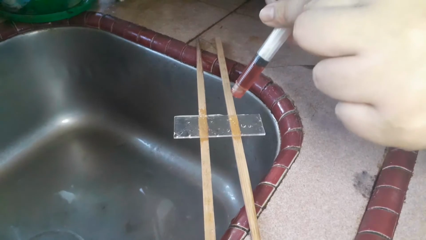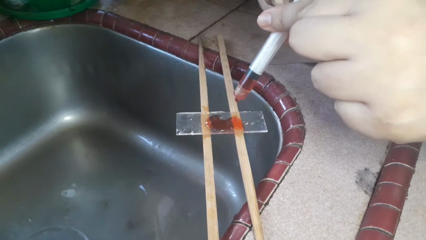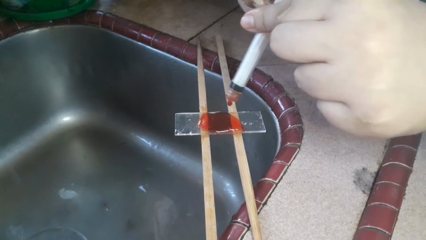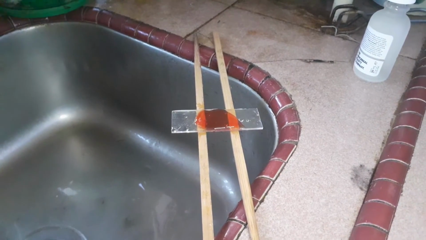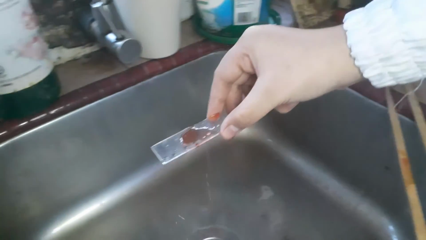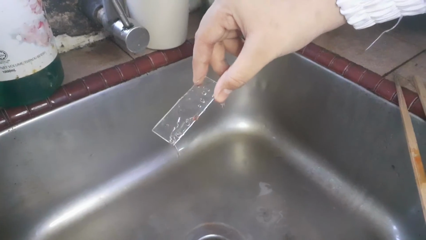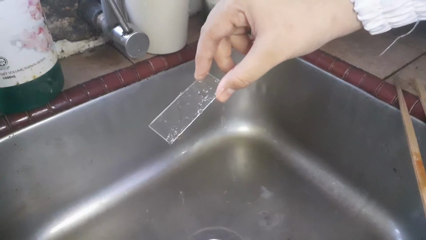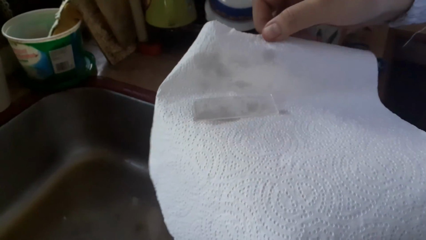Finally, counterstain with safranin for 45 seconds and gently wash it with tap water. Blot dry using bibulous paper and examine the slide under oil immersion.